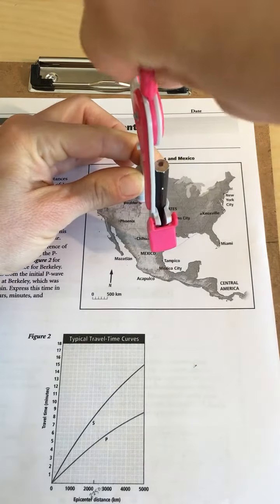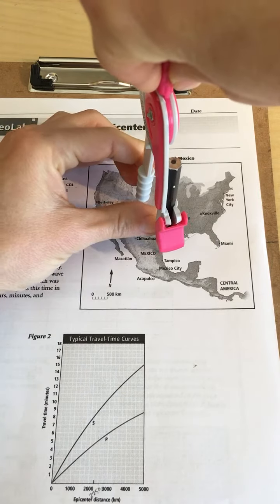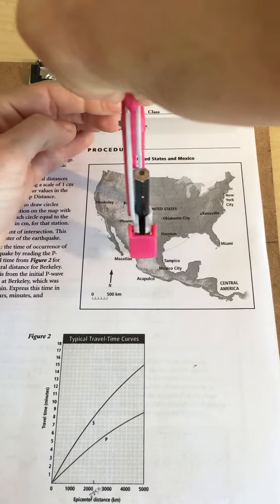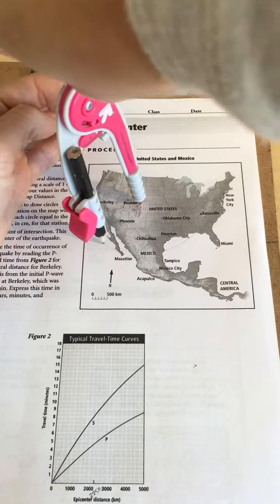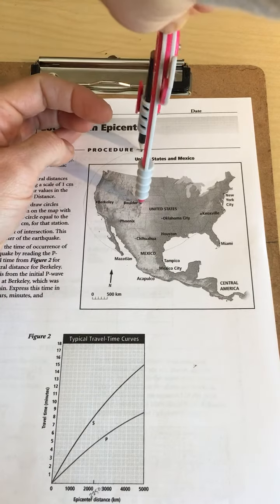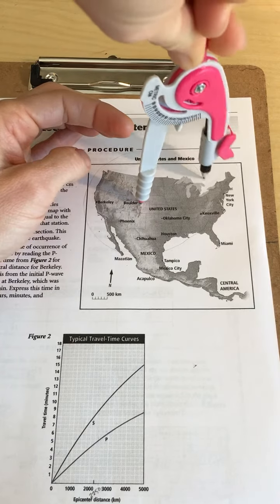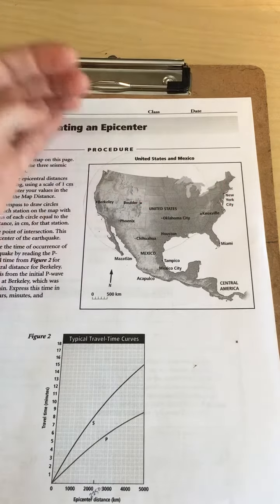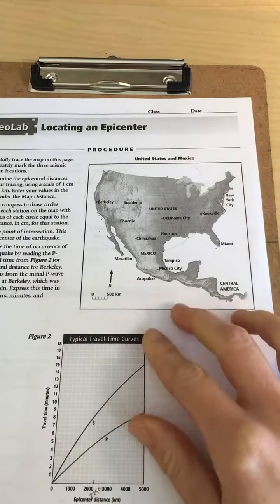Like I said, this compass is not very good. Your guys's are better. But I'm going to draw a circle the best I can. Oh, it's getting off a little bit. All the way around. Hopefully it meets up. Pretty close. Good. Okay, so there's my first circle.